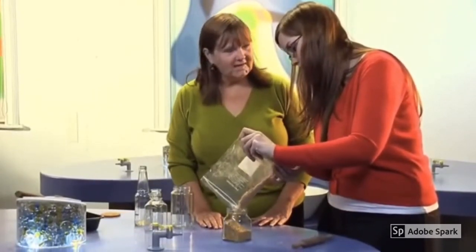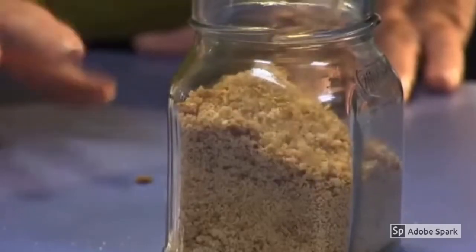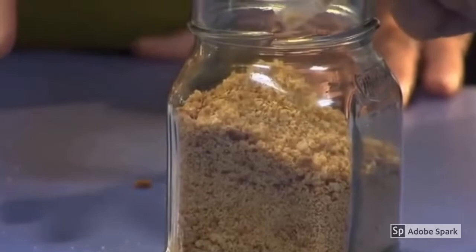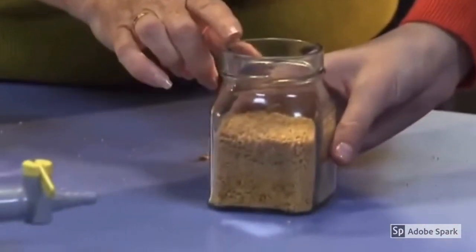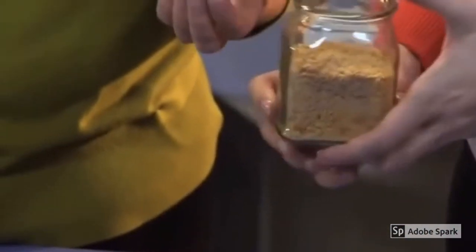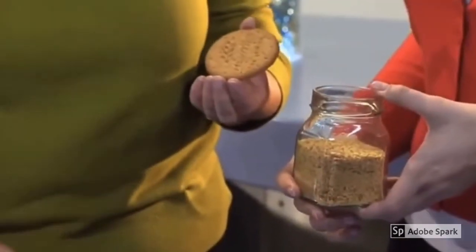And I think probably this is a really good way of getting them to understand, because they're seeing you, or they're doing it themselves, pouring a solid. We started off with a biscuit. We've still got biscuit, it's the same thing, and it is still a solid, but it pours. It doesn't always have to obey the rules that we've thought of for liquid.